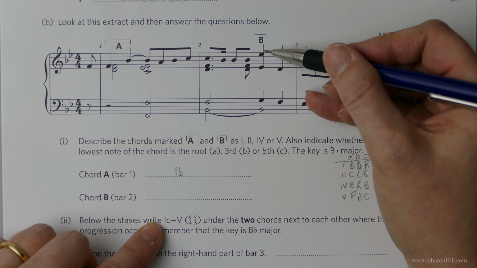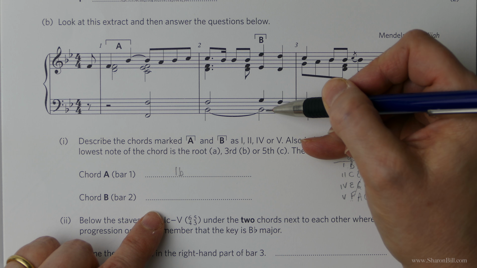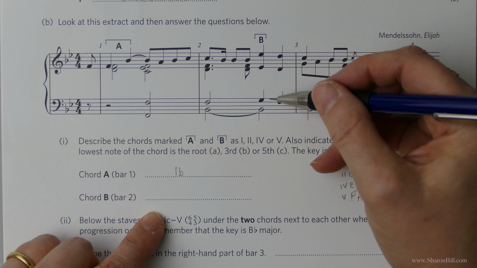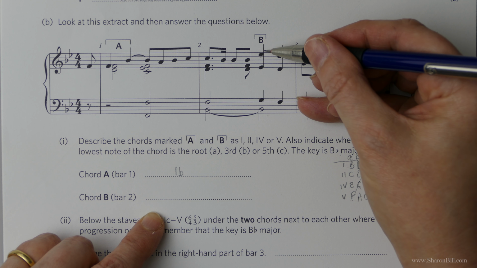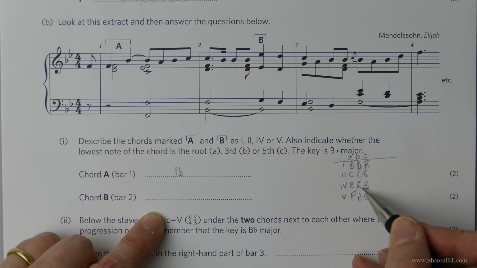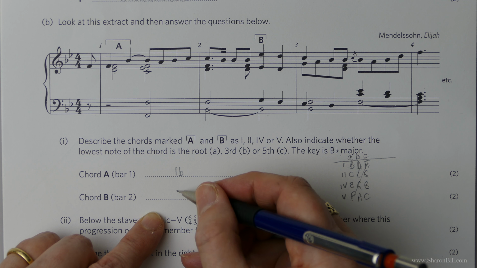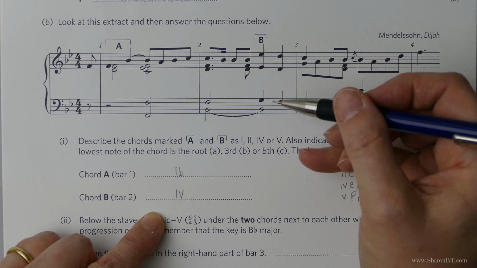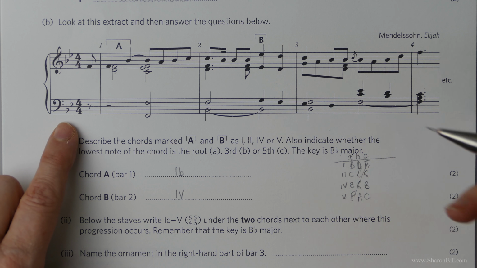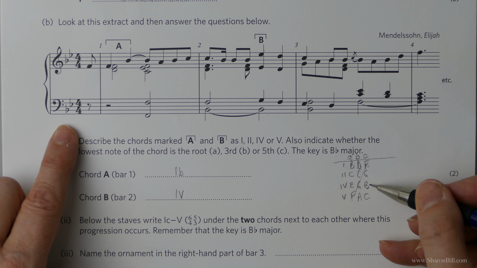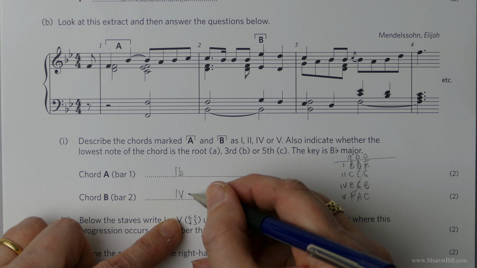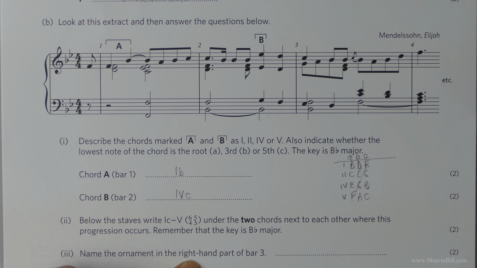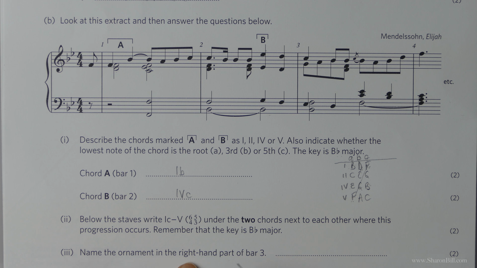Let's look at chord B in bar 2. So we're in bass clef and treble clef now. We have a B, a G, an E and an E. So that answers for chord 4 notes. And then our lowest note is the B flat. So it's the second inversion, so that's a 4C. So that's that done.